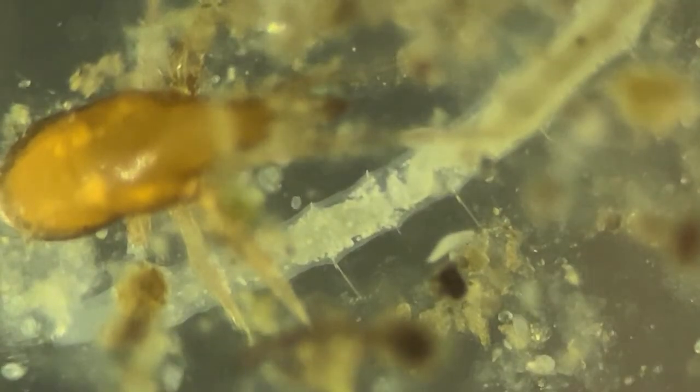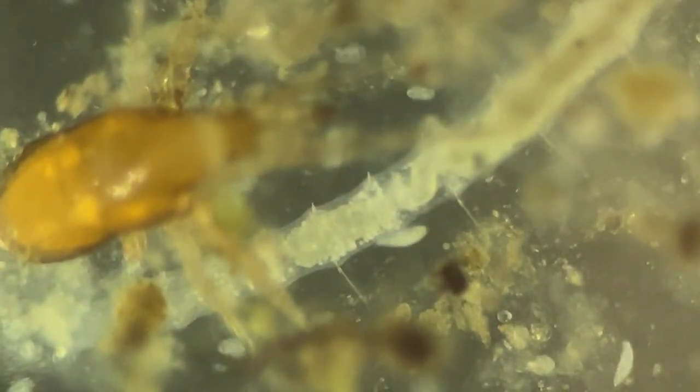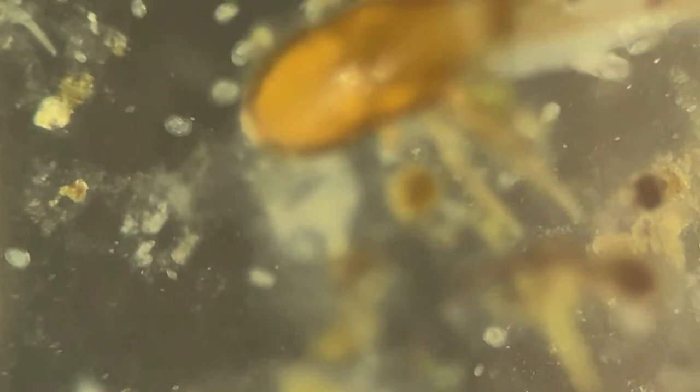See the stomach, the intestine, and then the spines on the body, the eggs within the body, and it is doing some occupation with that little tick, which is already dead, of course.